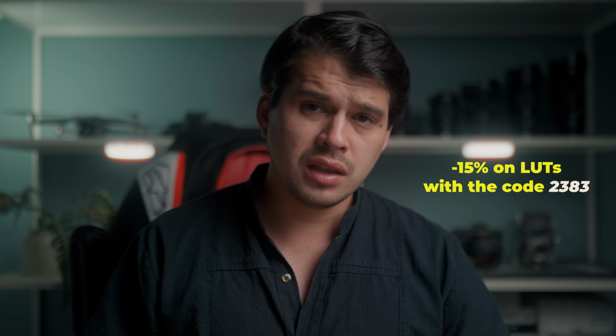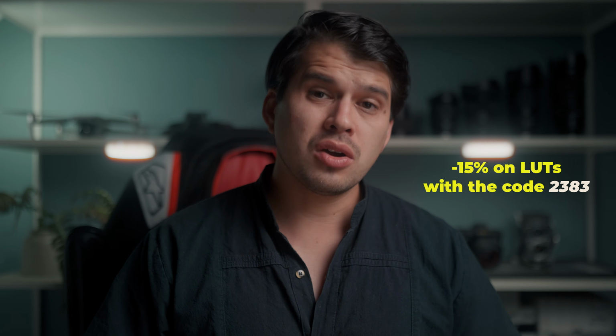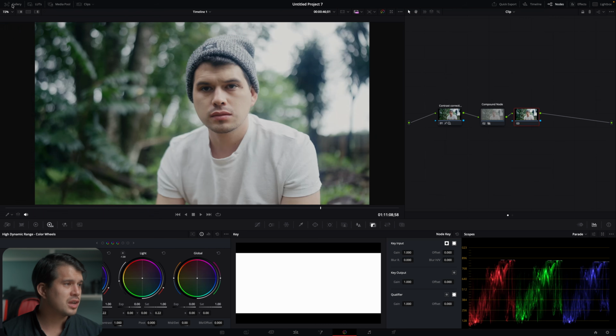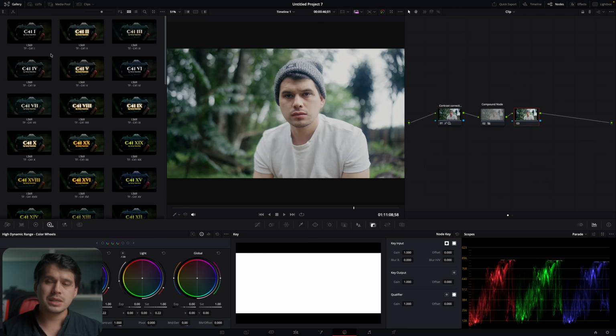Now, sometimes LUTs just don't cut it. LUTs are very clean, they change the color grading, the contrast, but they don't add any of the effects. Sometimes I want to go for more of a rugged look, more of a film emulation type of look, and for that I go into my node trees. And as you can see over here in my gallery tab, I have my C41 pack loaded, and these are basically node trees with film emulations.